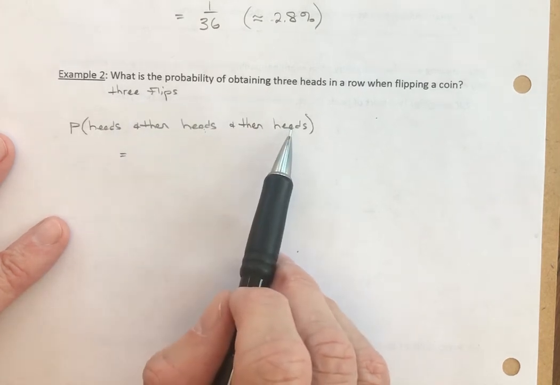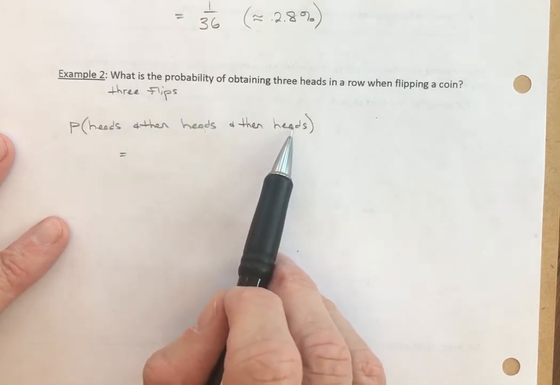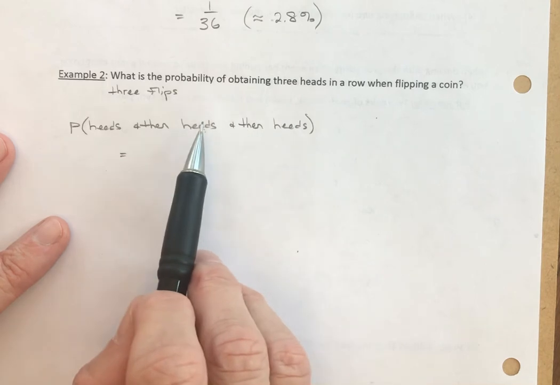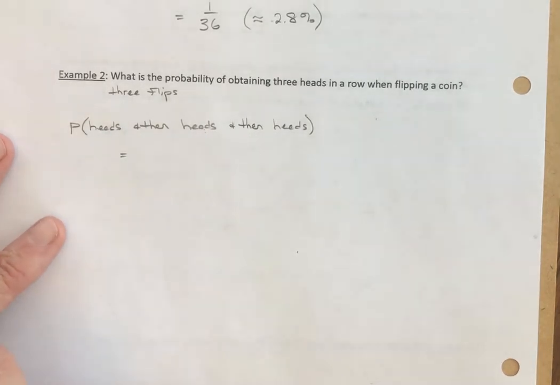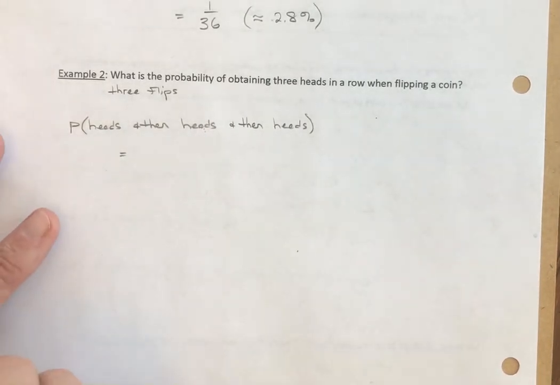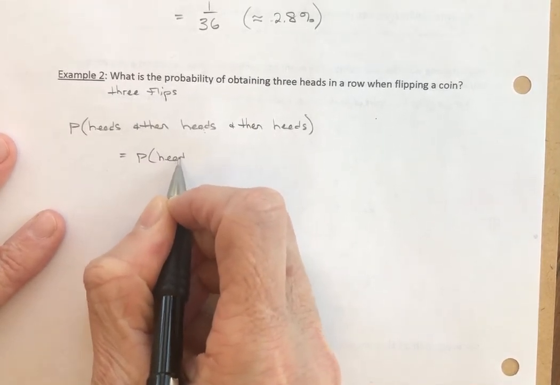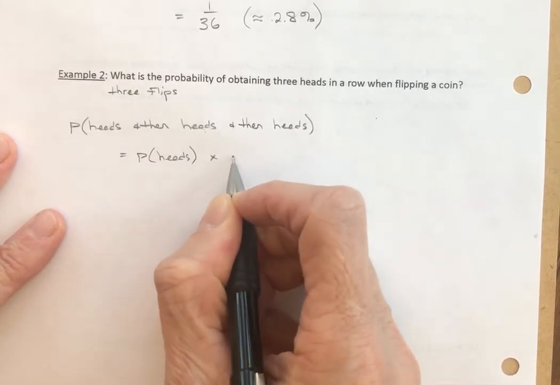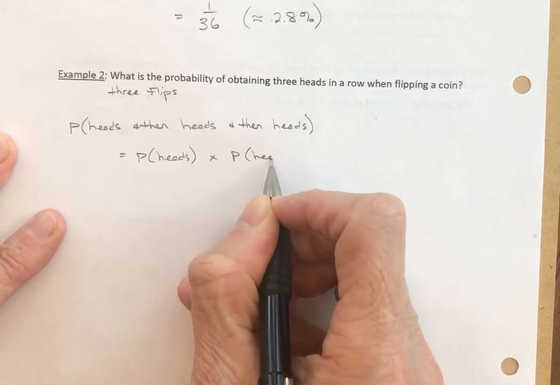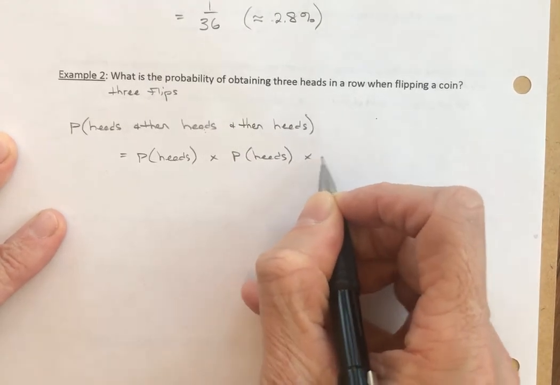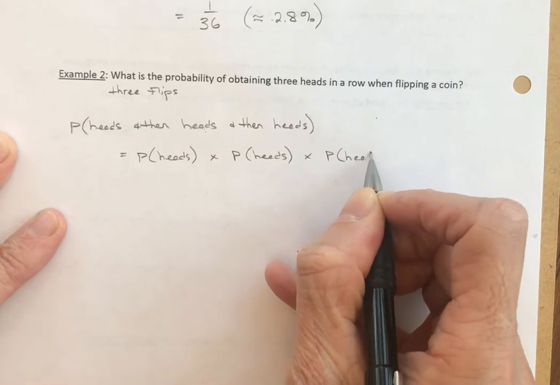Same thing with the third flip. The third flip has nothing to do with what happened the second time or the first time. They're independent. So, multiply them. Probability of a heads times the probability of a heads times the probability of a heads.